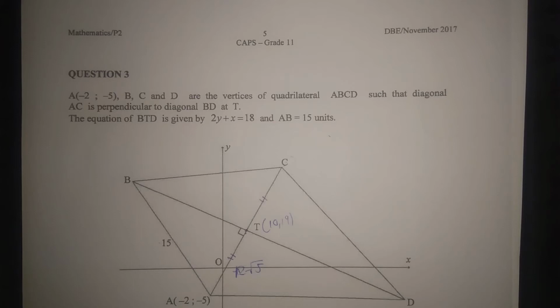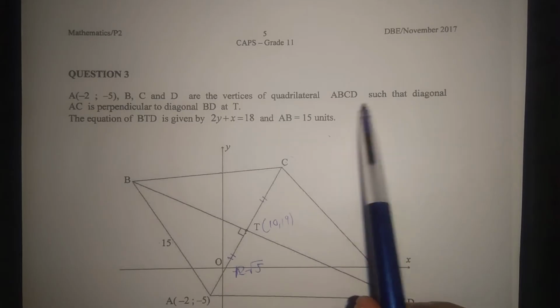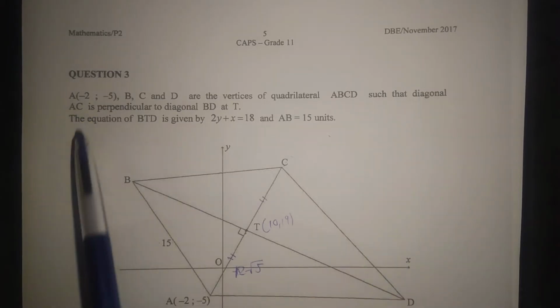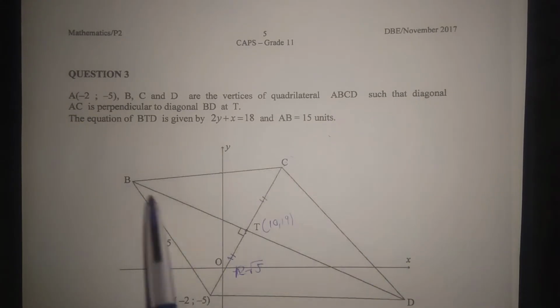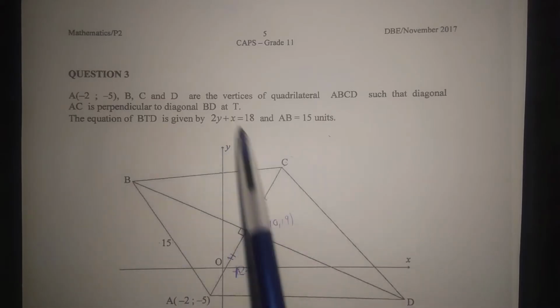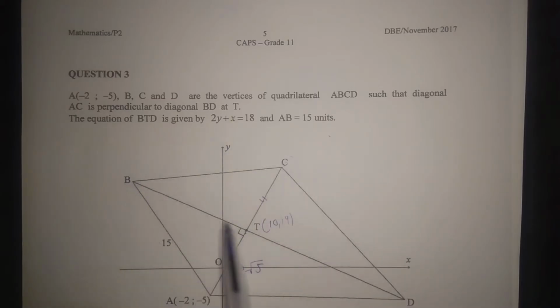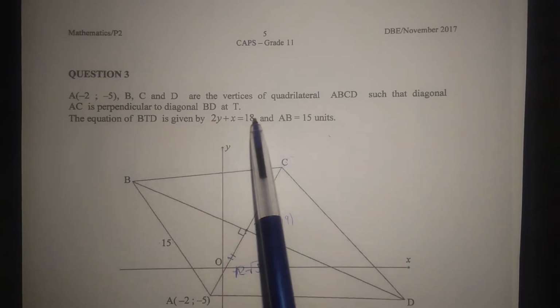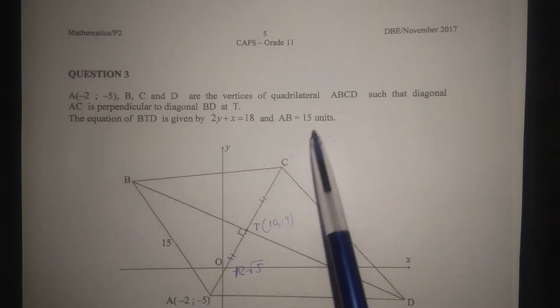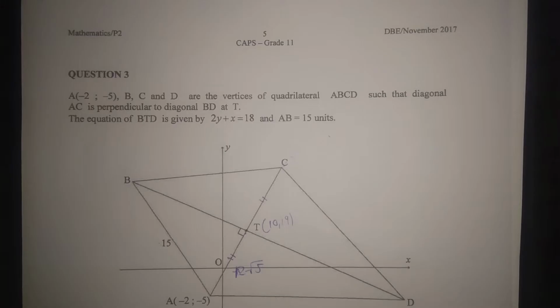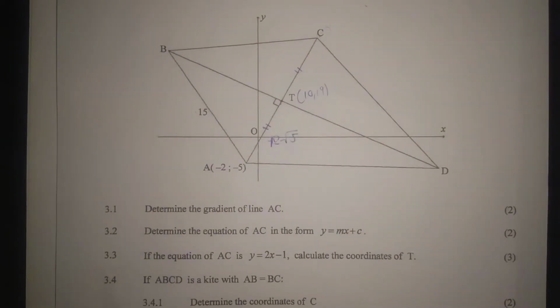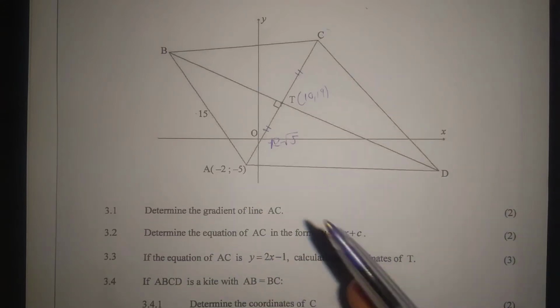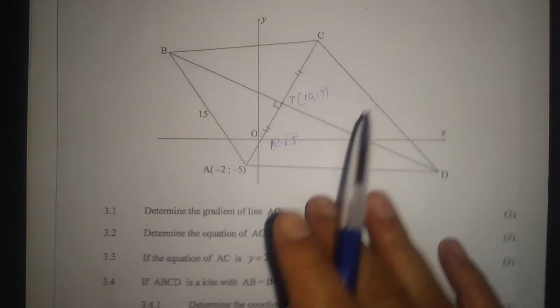So question 3 says A, B, C and D are the vertices of a quadrilateral ABCD such that diagonal AC is perpendicular to BD at T. The equation of BTD is given by this, and AB is 15 units. Now with 3.1, we calculate the gradient of AC. Determine the gradient of line AC.